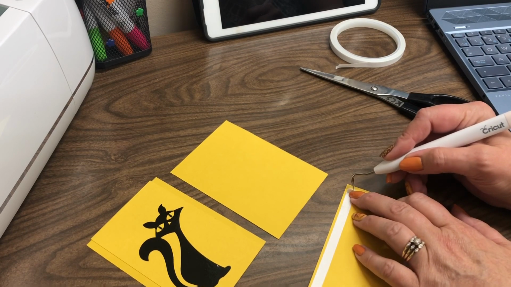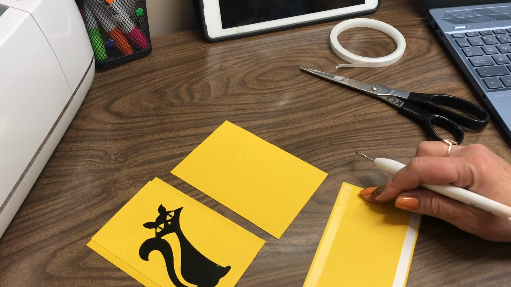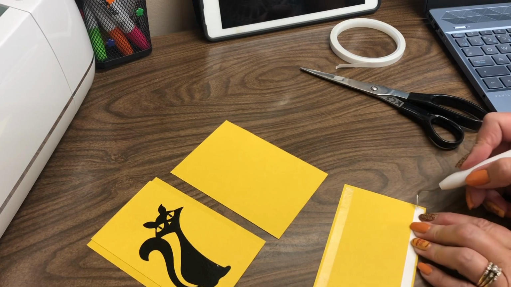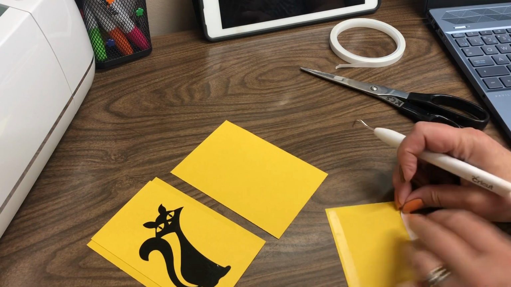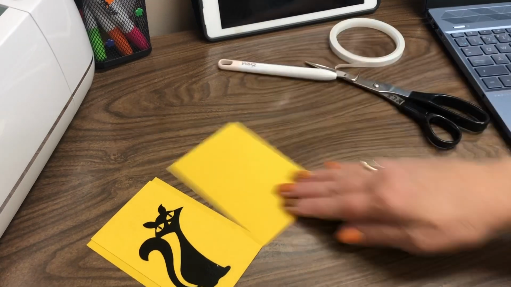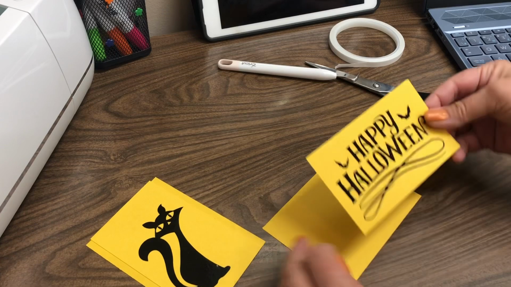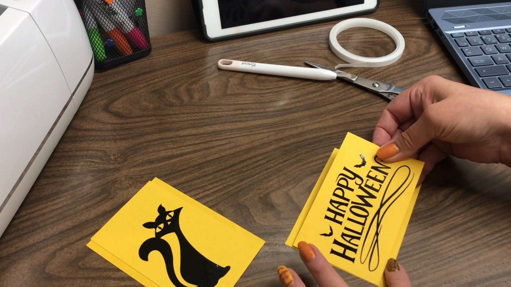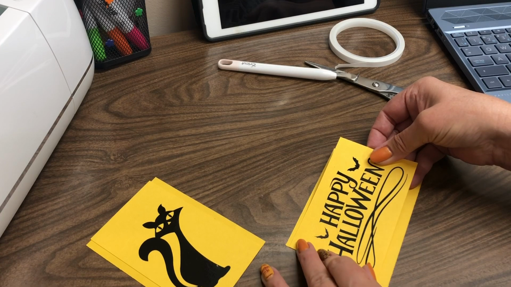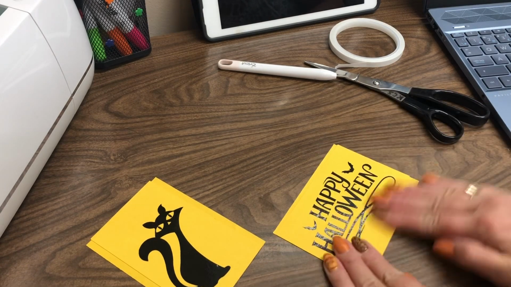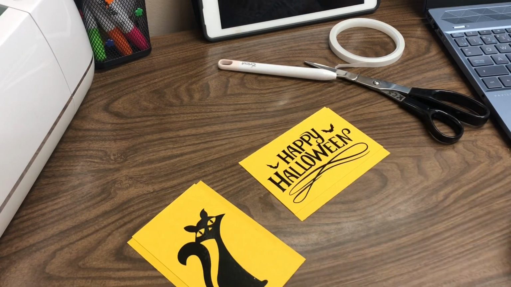My goodness, sometimes it's a pain in the butt to get that little paper off of there. There we go. And this one we'll put on this way. I think I'm going to go up a little higher on this one, and then I'll just put the purple along the bottom. There.